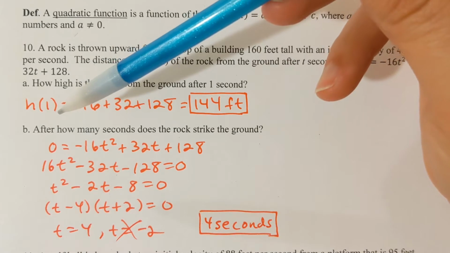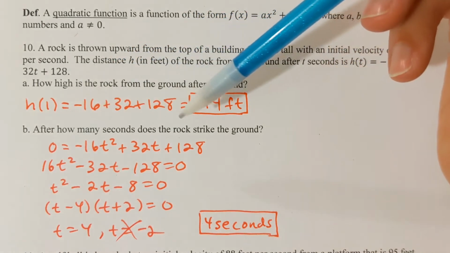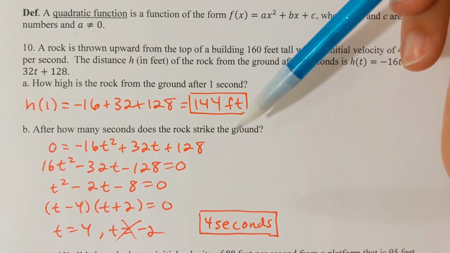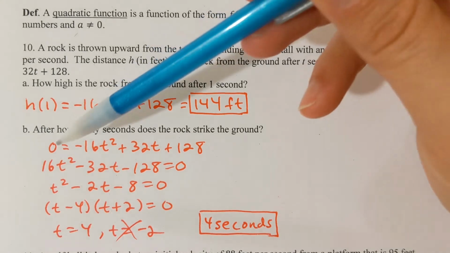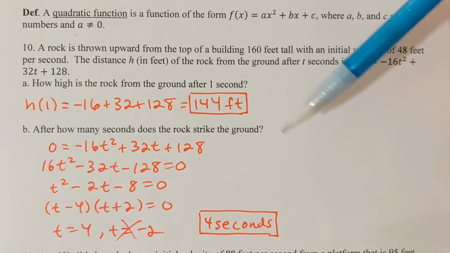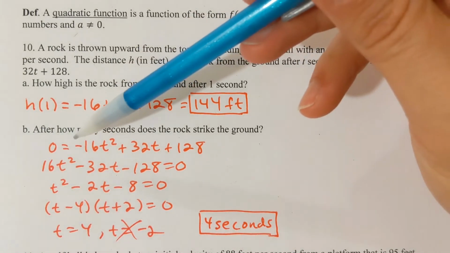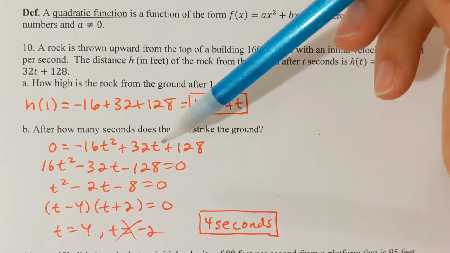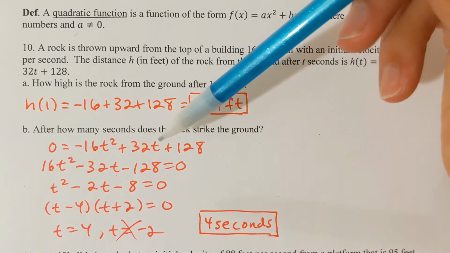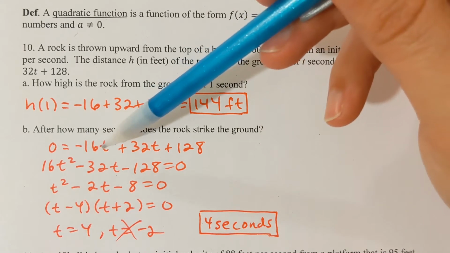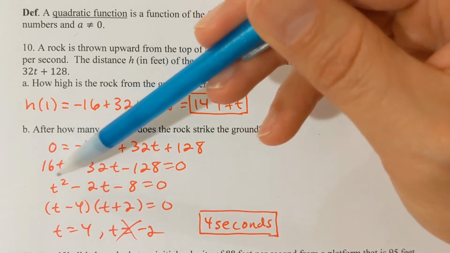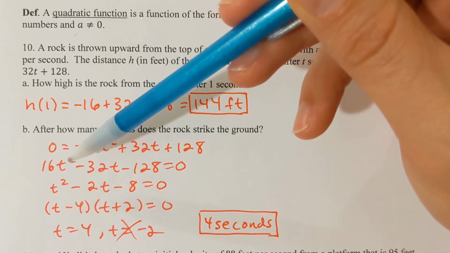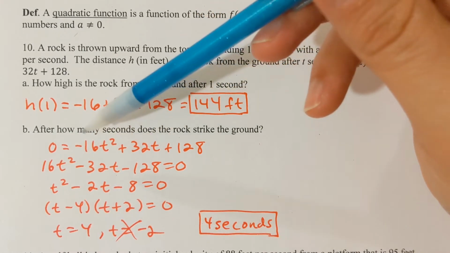Part B, after how many seconds does the rock strike the ground? Okay, well, h is the height, so the rock would be on the ground when the height is 0, which means that I'd want to set the function equal to 0 and then solve this for t. Let me do that now. So I'm going to begin by getting all the terms onto the left. That way that leading squared term is positive, which makes it easier for factoring.